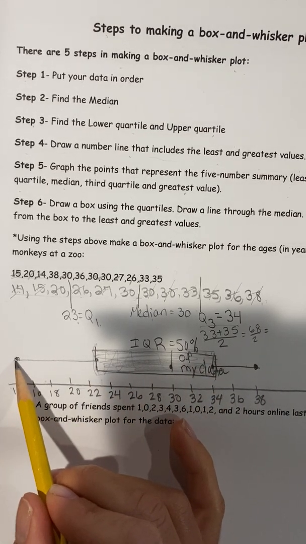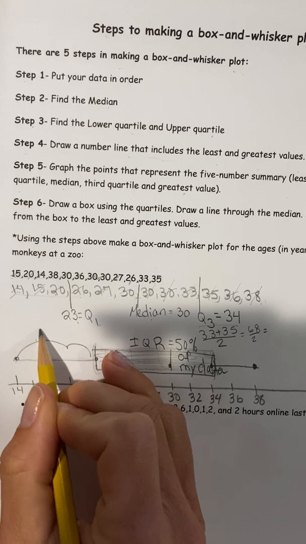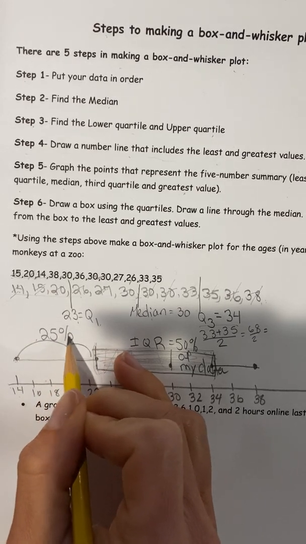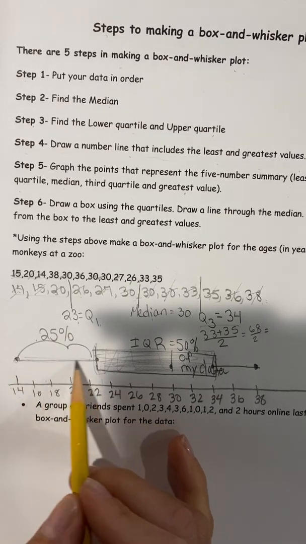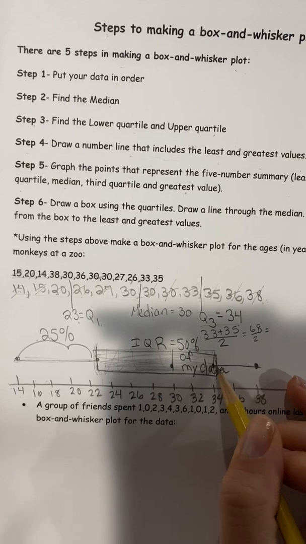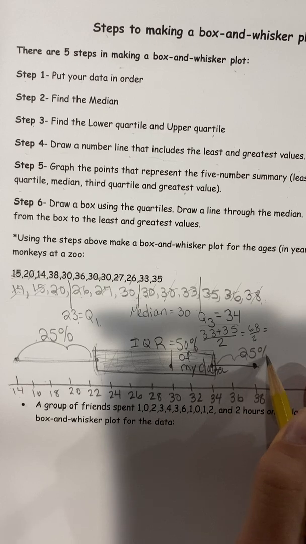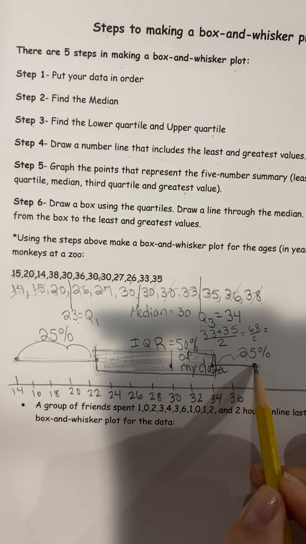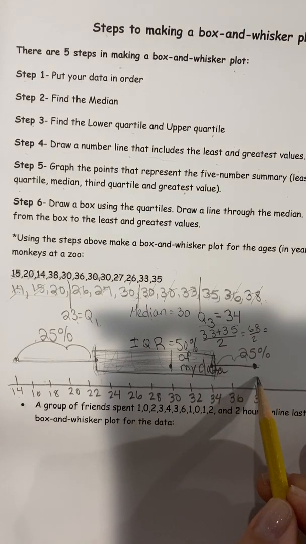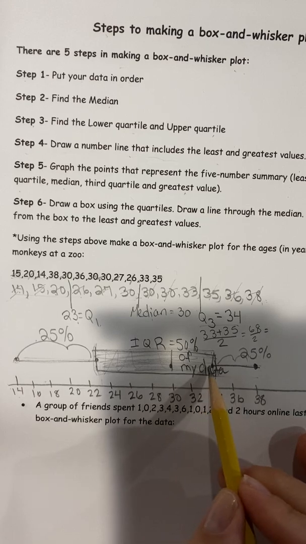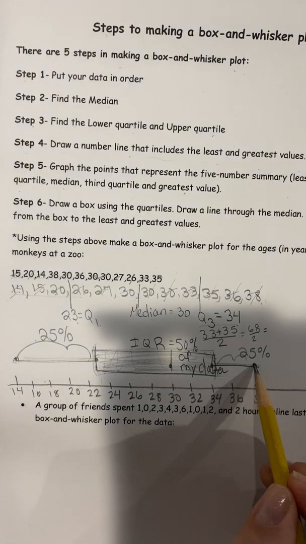Then the lower whisker, this part right here, represents 25% of my data. So 25% of the monkeys ranged between the ages of 14 and 23. Then this other whisker represents the other 25% of my data. So 25% of the spider monkeys range from age 34 to 38. So the box is half of my data, this whisker is 25% of my data, and this whisker is 25% of my data.